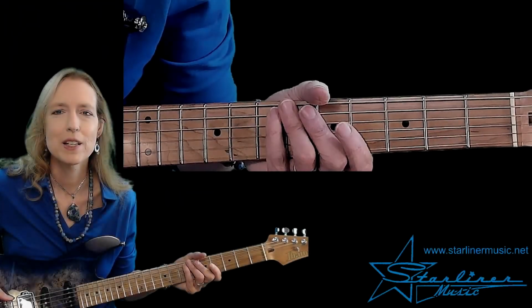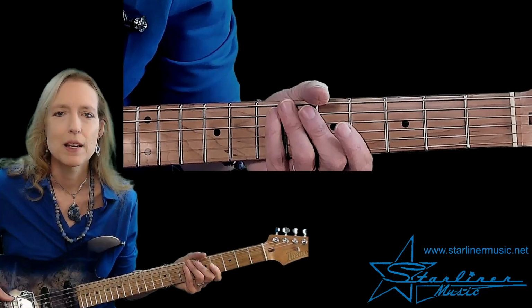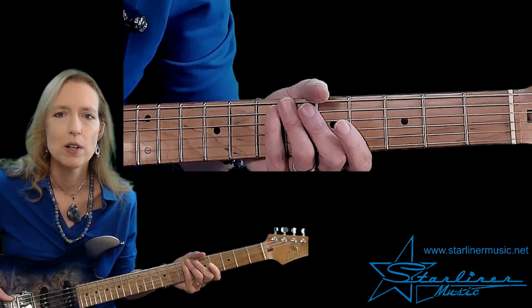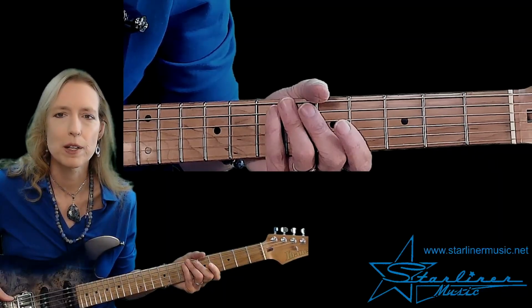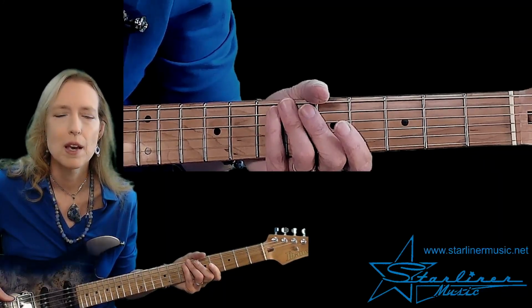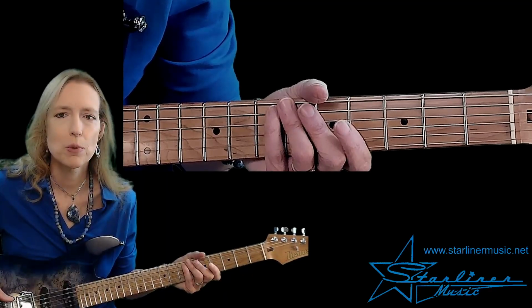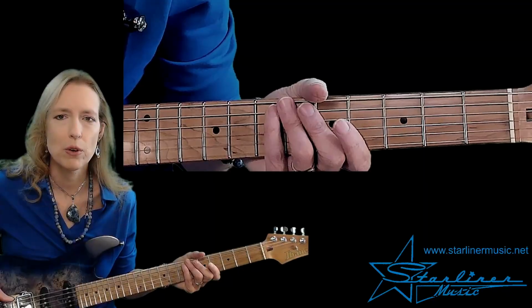All right, let's break down rhythm exercise in the key of G, number 8. In these exercises, we go back and forth from lead guitar to rhythm guitar, and we use the exact same rhythm for each 2-bar phrase. So I have a 12-bar blues and 6 2-bar phrases. So the first bar of the 2-bar phrase is lead guitar, and then we go into rhythm guitar.